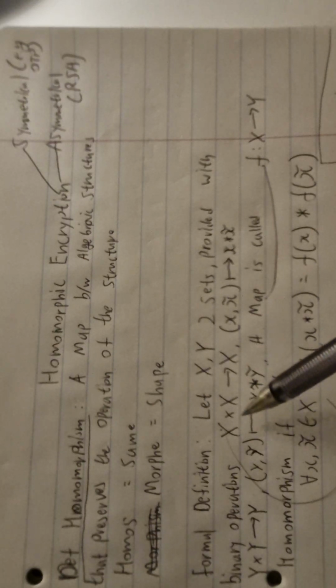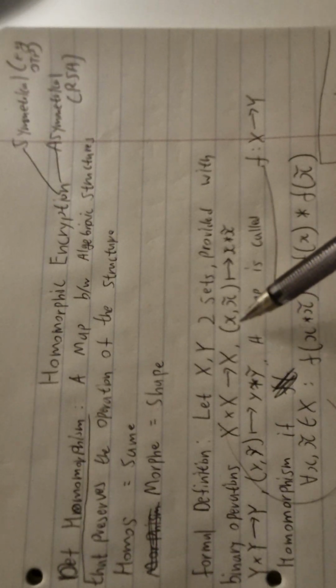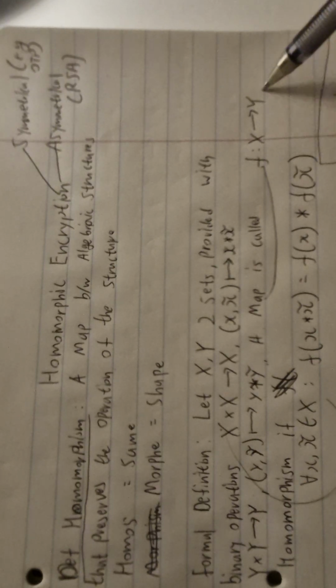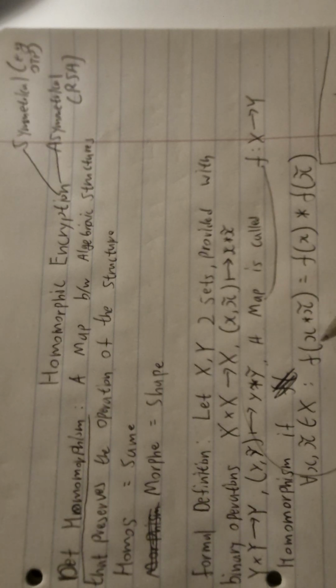For the Cartesian product of X with X, the elements x and x tilde form a new element which also belongs to X, and the same goes for Y. Then a map f from X to Y is called a homomorphism if for all x and x tilde, elements of X, f of x operation x tilde is equal to f of x operation f of x tilde. The operation can be addition or multiplication.